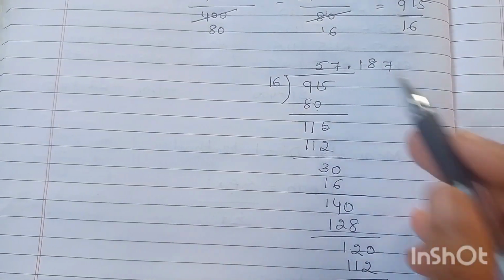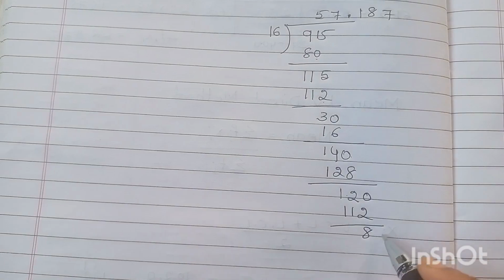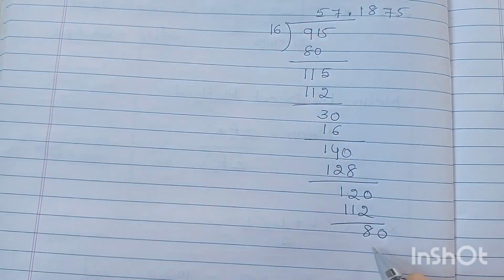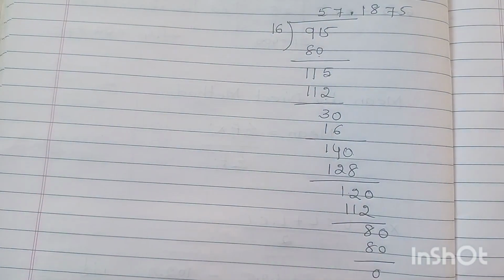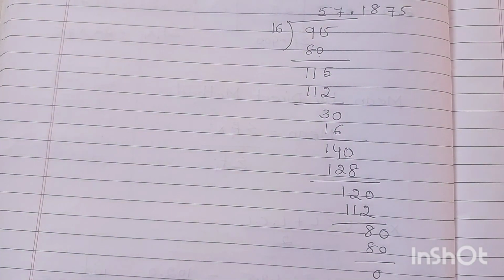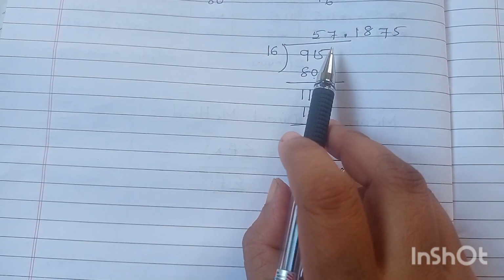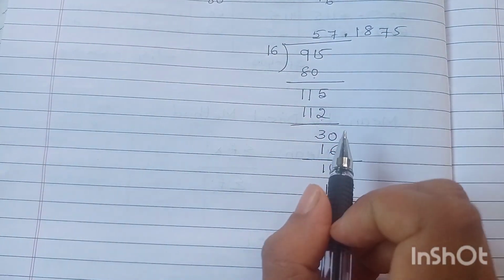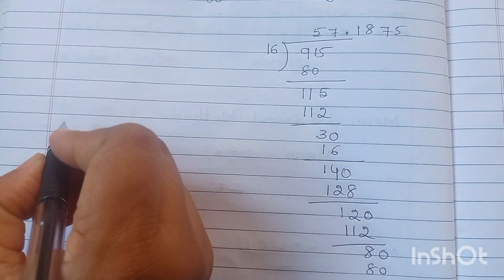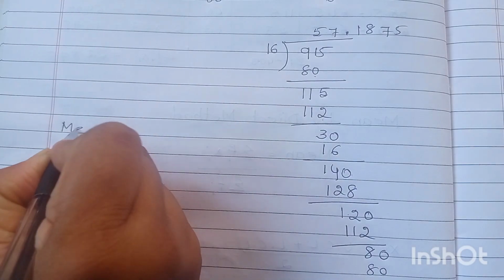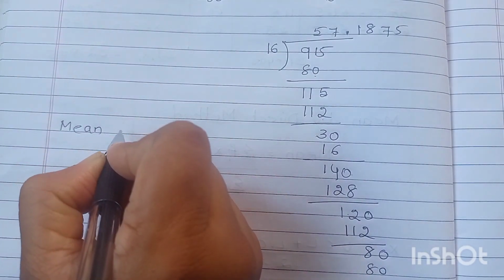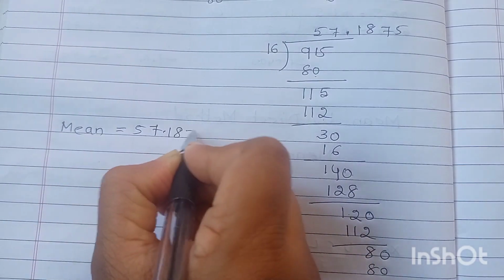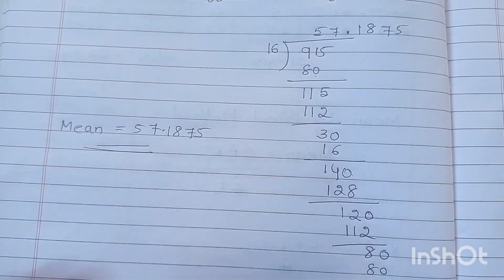Already here it is 1 point, so we can take 0. 16 5s are 80. 80 minus 80 is 0. Okay. Therefore, 57.1875 is the answer. Mean is 57.1875. Okay.